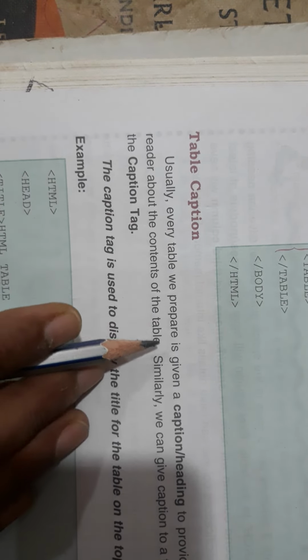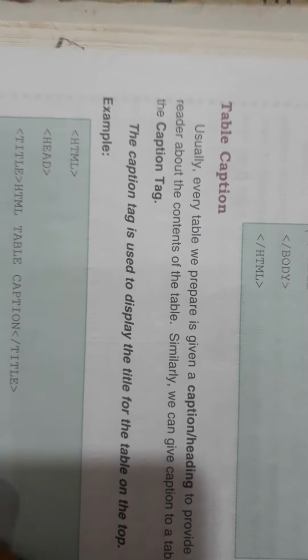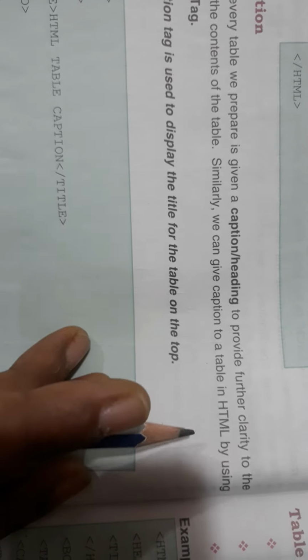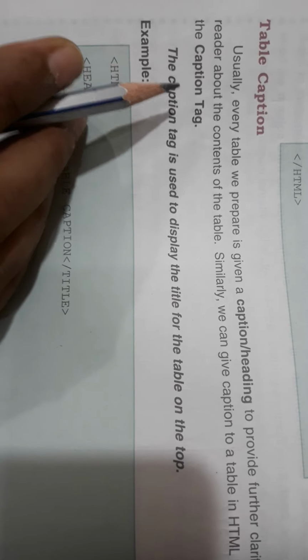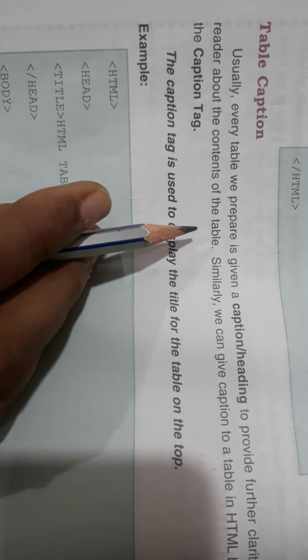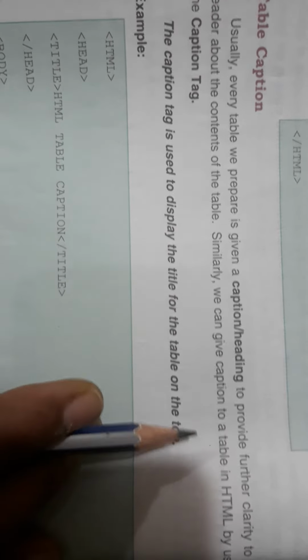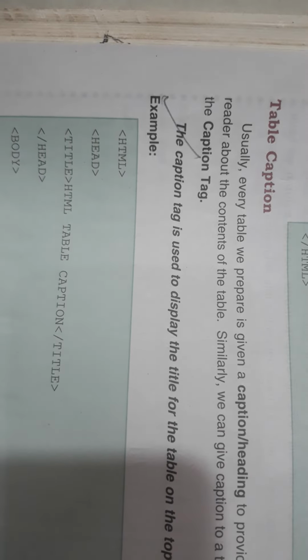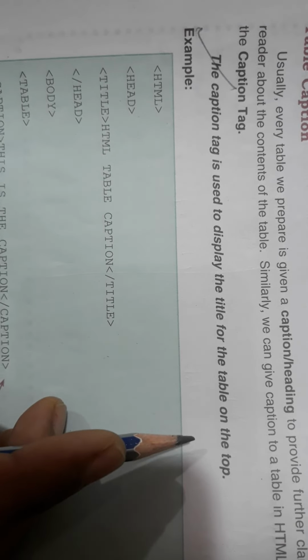Usually every table we prepare is given a caption heading to provide further clarity to the reader about the contents of the table. Similarly, we can give a caption to a table in HTML by using the caption tag. The caption tag is used to display the title for the table on the top.